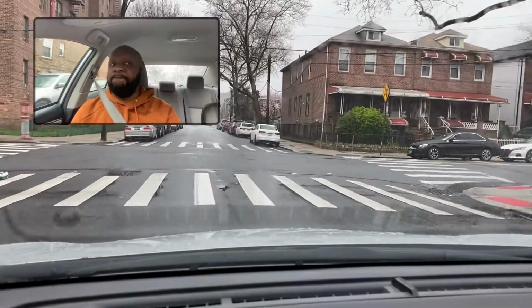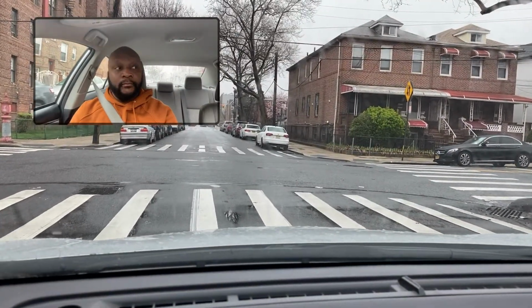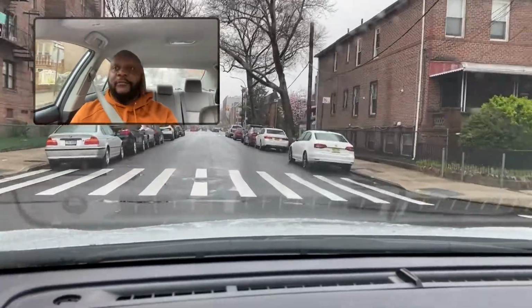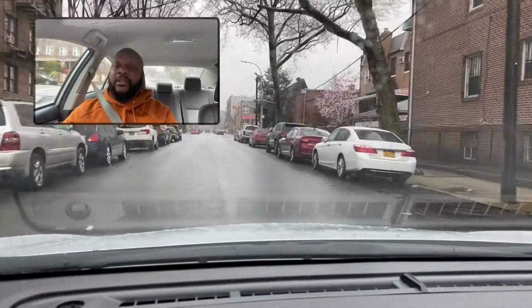Always stop sign. At the traffic light coming up, we're going to make a left turn. This is the big one.